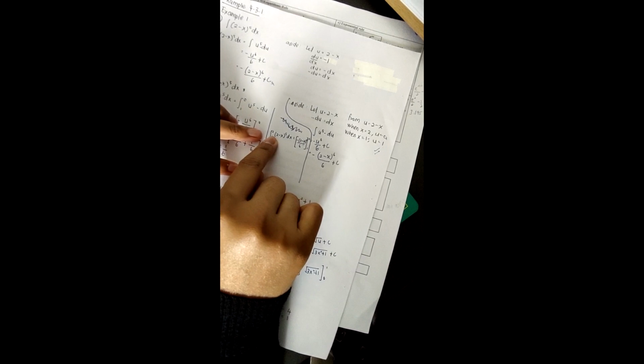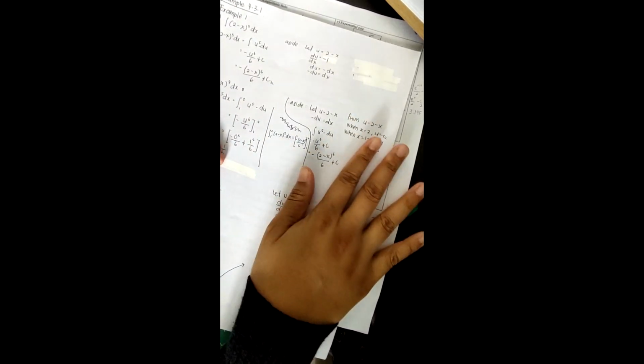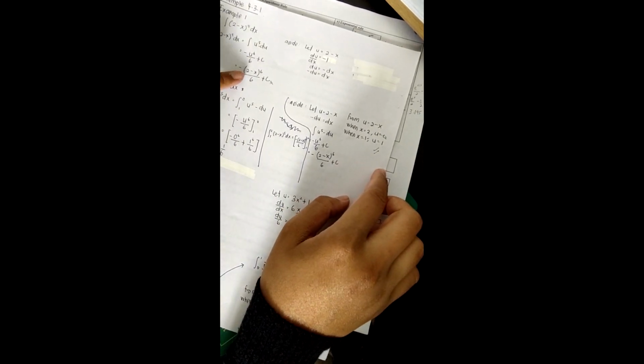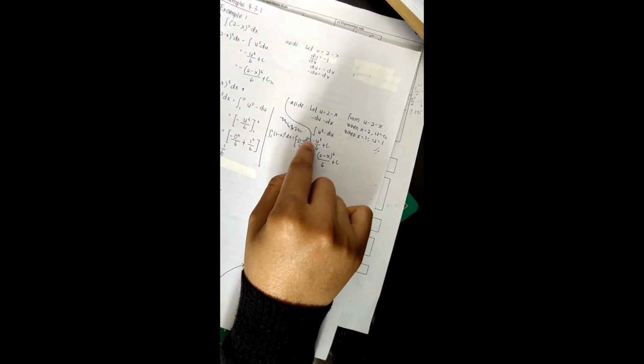Okay, so next, kalau awak tak nak buat u, awak nak buat integration dia instead of x saja, tak mau tukar. Okay, apa yang awak nak kena buat, lepas awak dah dapat jawapan dekat sini, okay, yang tak ada plus c lah. Terus gantikan 2 dengan 1.